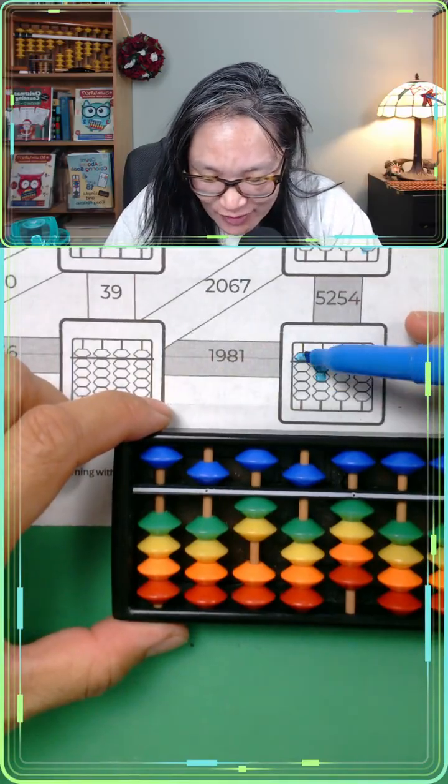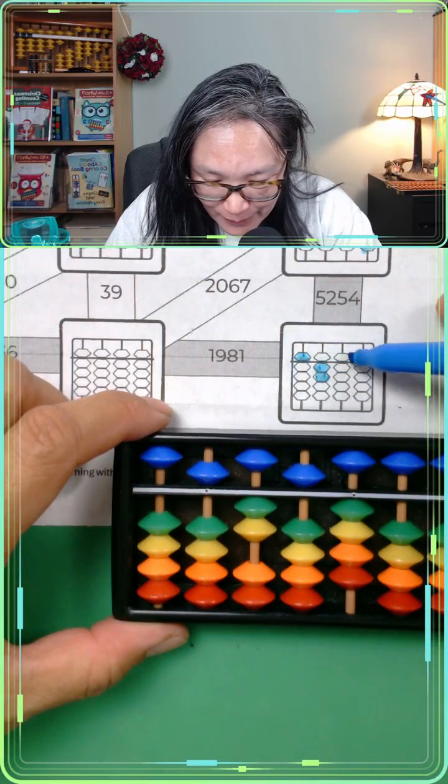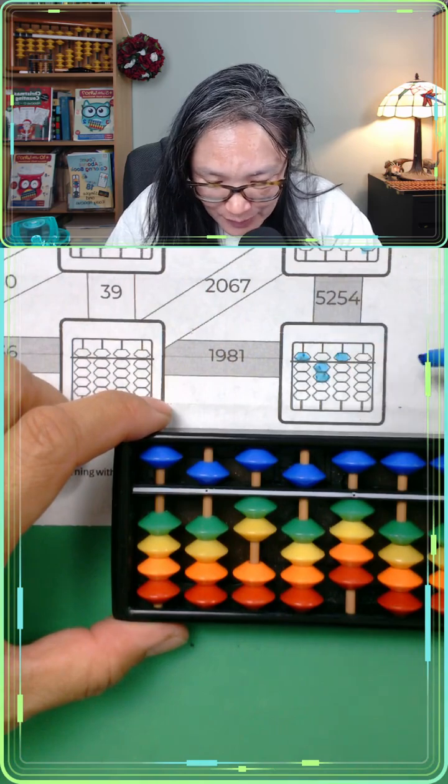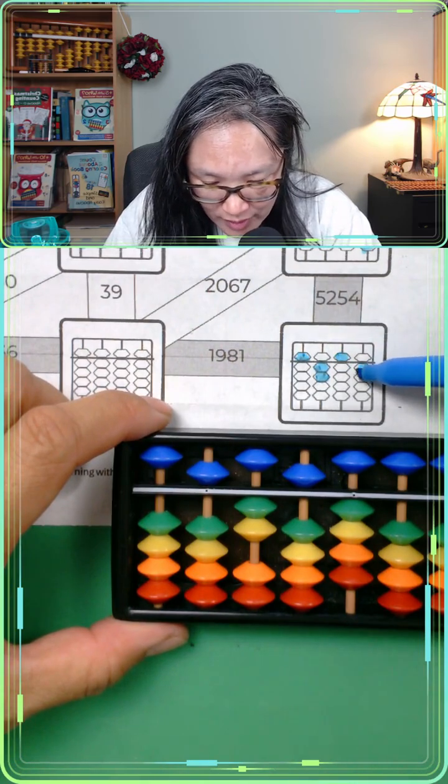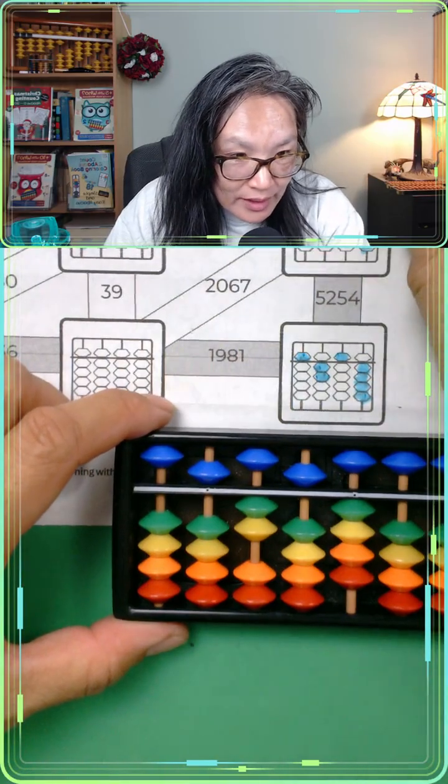All right, so we have 5,000. The top bead is 5, and the bottom bead is 2. And then we have another 5. The top bead is 5, and then we have 4. 1, 2, 3, 4.